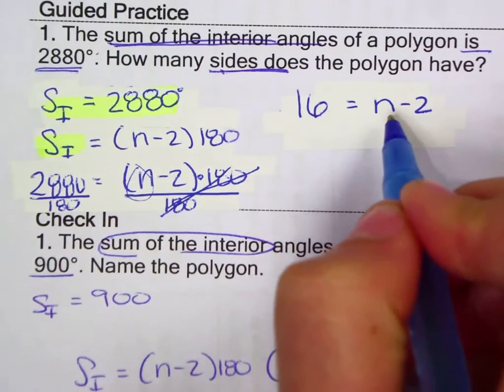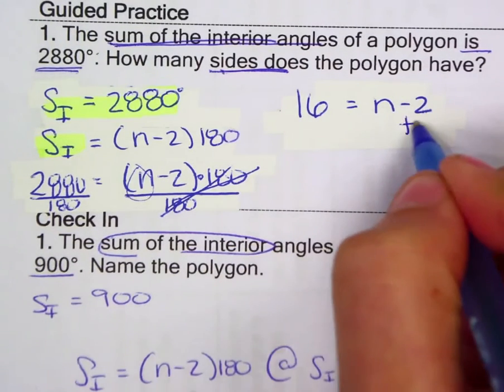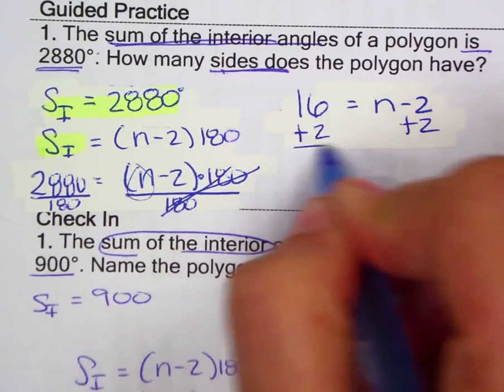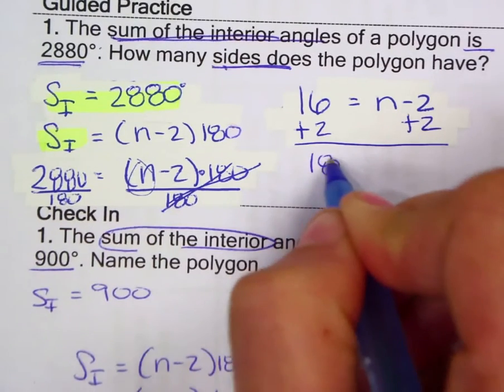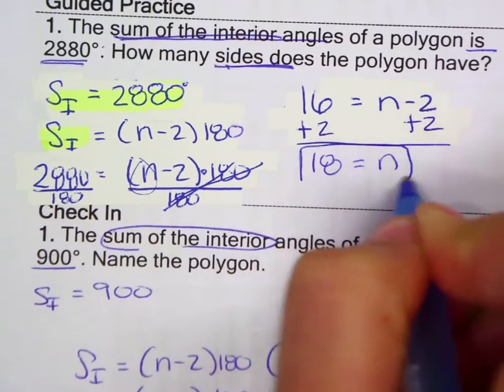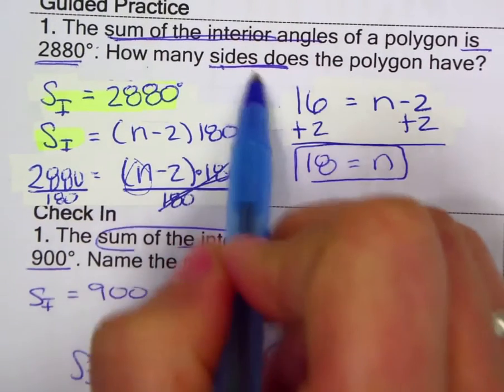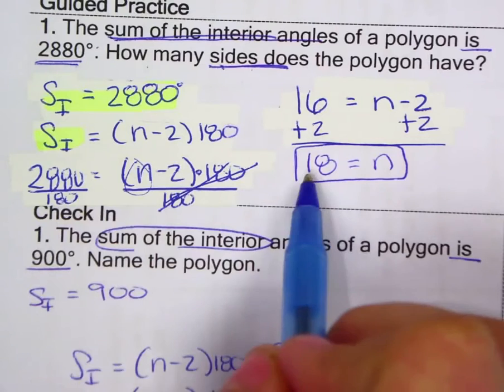Now, the last step, I'm not done yet. I still need to add 2 to both sides. So 18 equals n. We were looking for how many sides. The number of sides is 18.